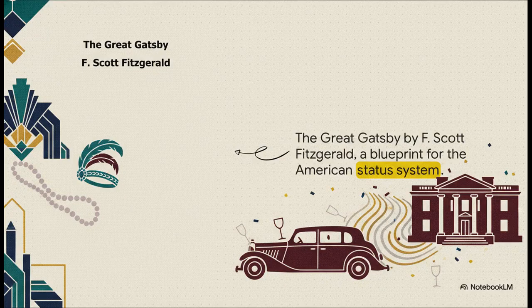So, F. Scott Fitzgerald's The Great Gatsby, it's way more than just a classic novel from the Jazz Age. You can think of it as a surprisingly precise blueprint of the American status system. It really gives us a map to understand the hidden rules of ambition, image, and access. And believe me, those rules are still very much in play today.